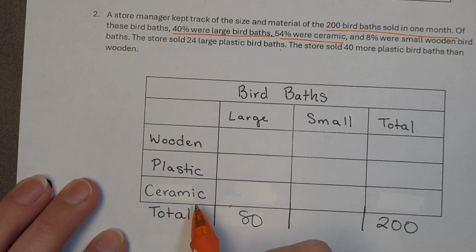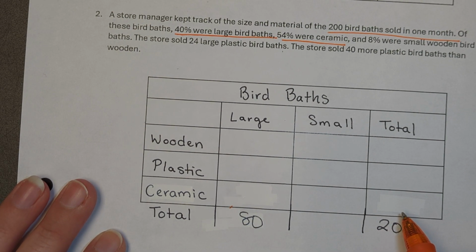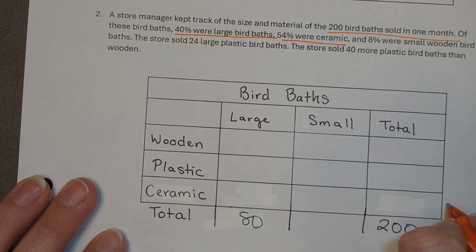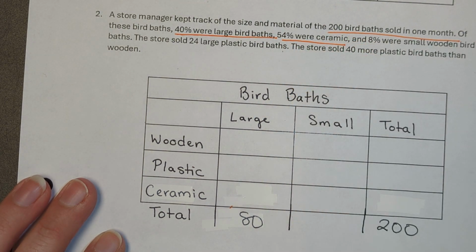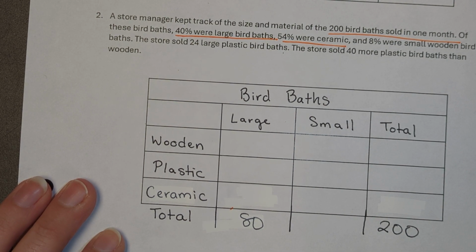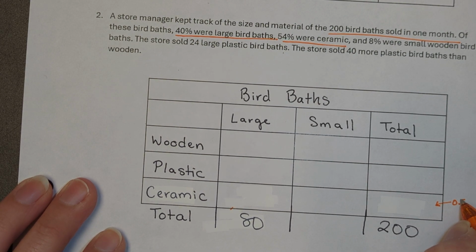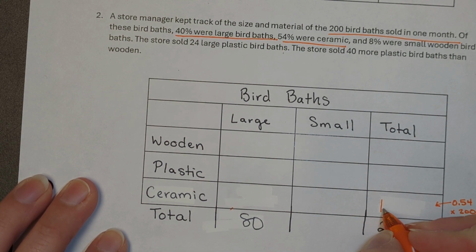So let's see, where do I put that 54%? Large, small, or total? Total. So what do I do with 54% and 200? Multiply. Multiply what? 0.54 times 200. And how many bird baths? 108.